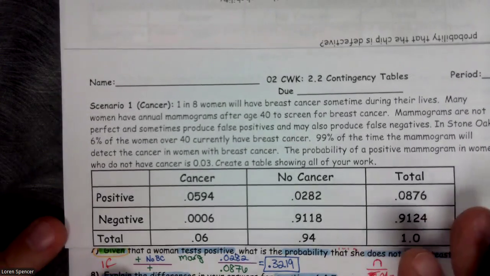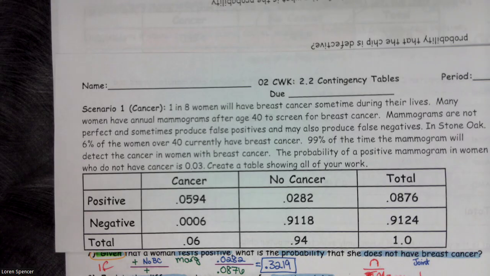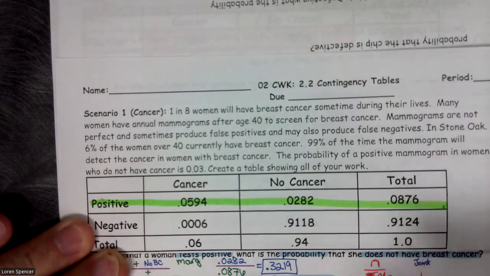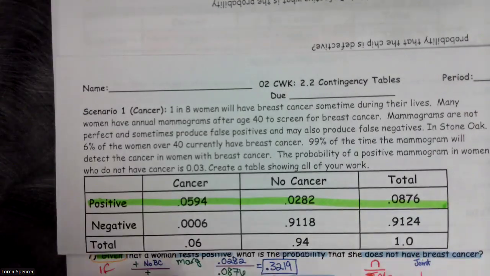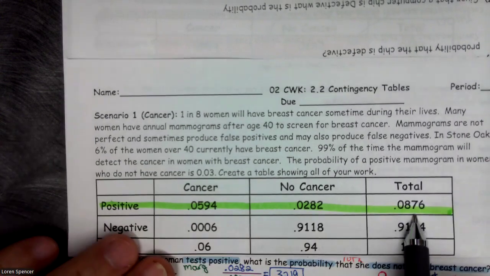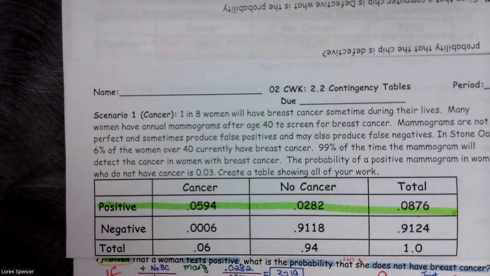In this case, given that a woman tests positive, and by the way, the marginal is always going to go in the bottom. So we're testing positive, and that's what we're given. Because that's what we're given, what is given always goes in the denominator. So I'm going to write that as well. Intersection over given. Well, what were we given? We were given that they test positive, so 0.0876 is going to go in the denominator.